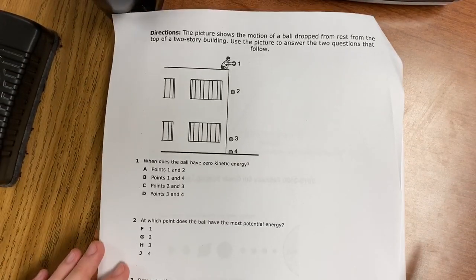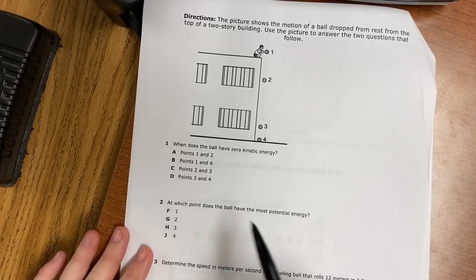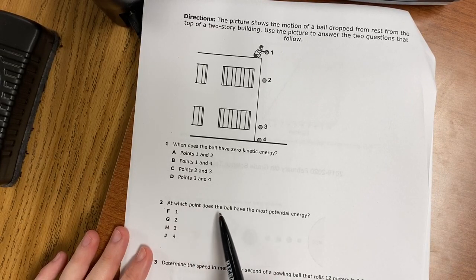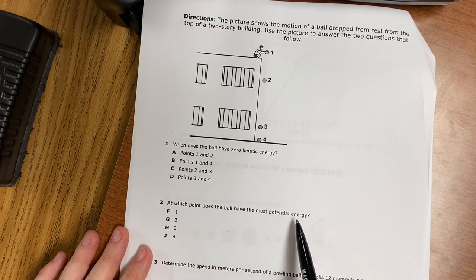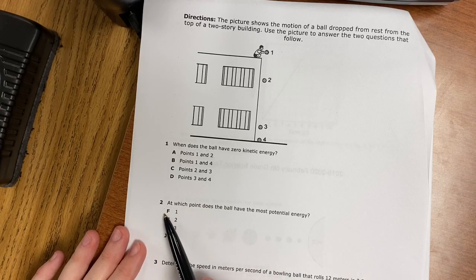All right, number 2, you're going to use the picture again. It says, at which point does the ball have the most potential energy? F, point 1, G, point 2, H, point 3, or J, point 4.